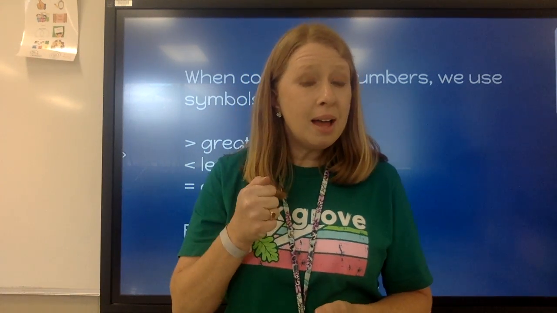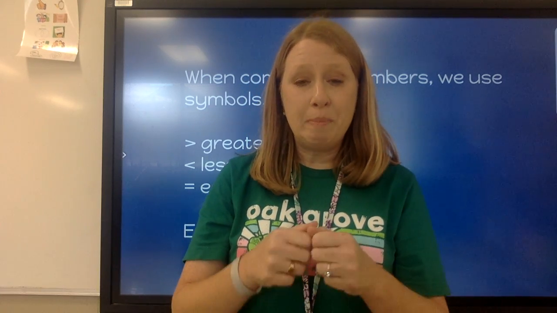To compare numbers, we are going to become math detectives. So if you have a spyglass and a detective notebook, you might want to grab them because you're going to need them in order to learn how to compare these numbers. Let's get started.